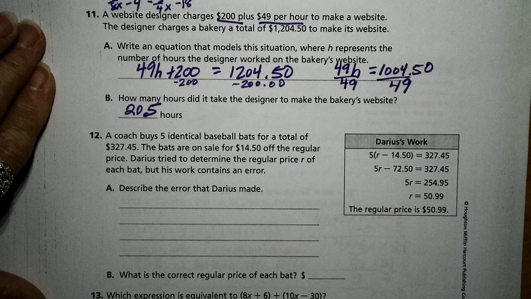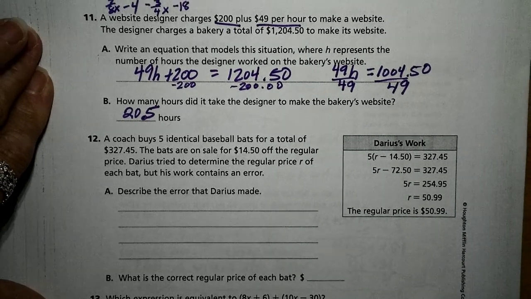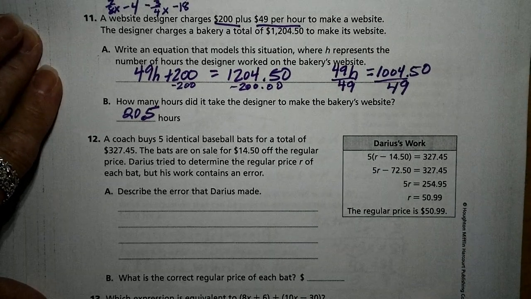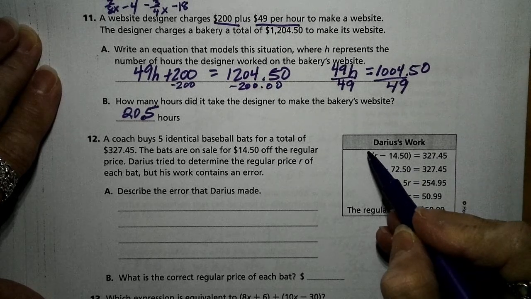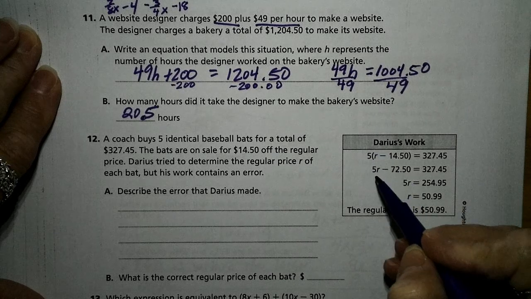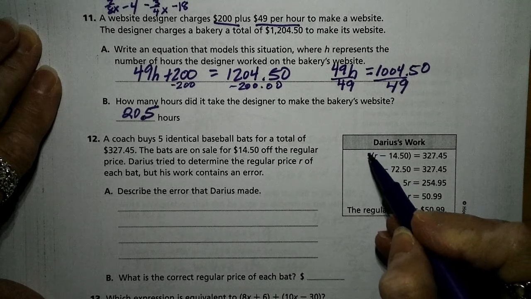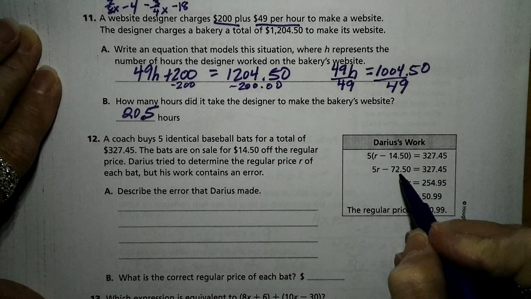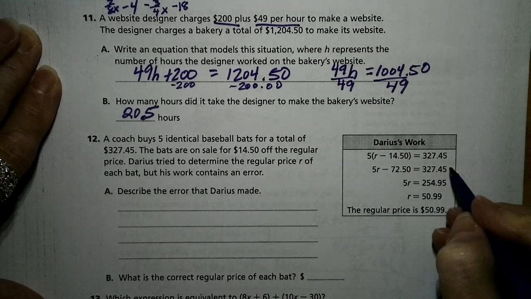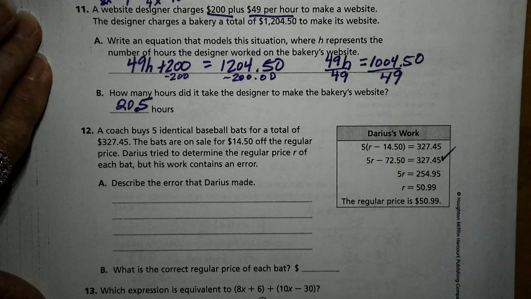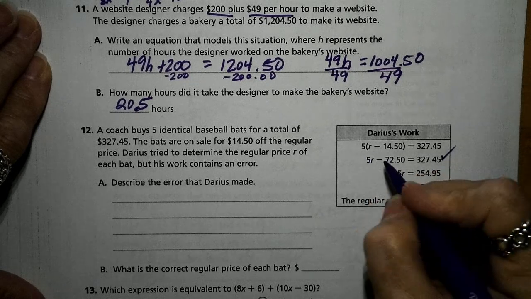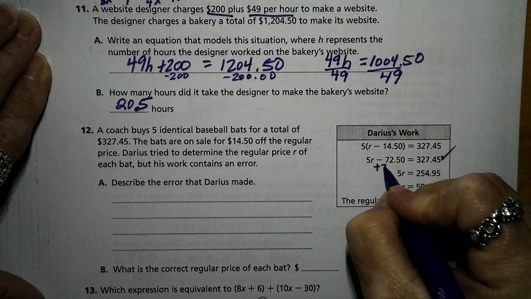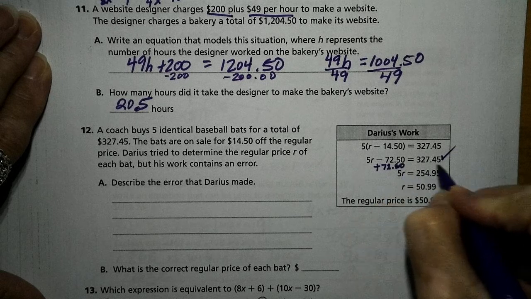All right, number 12, you needed to identify what was the mistake. So it looks like he distributed right. So 5 times R is 5R, and 5 times 1450 is 7250. So this step is correct. So then we would need to add 7250.